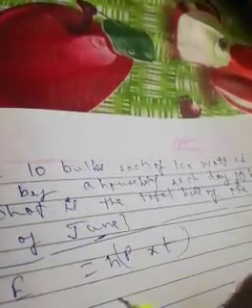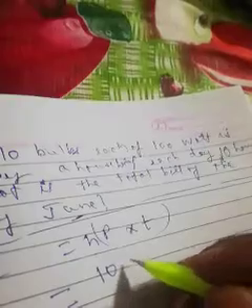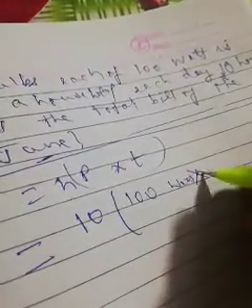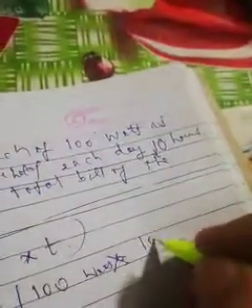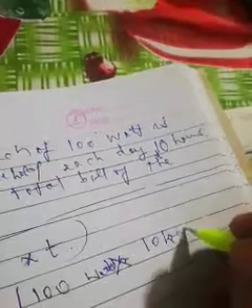If the same bulbs are there, and n is the number of bulbs, so 10 bulbs, each having power 100 watt, and time is how much? 10 hours.